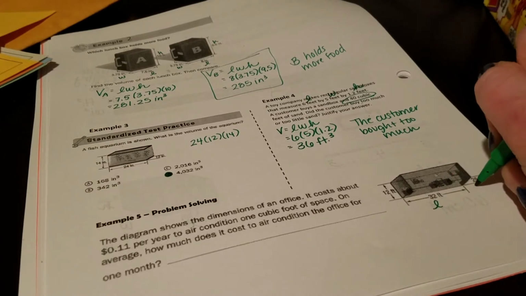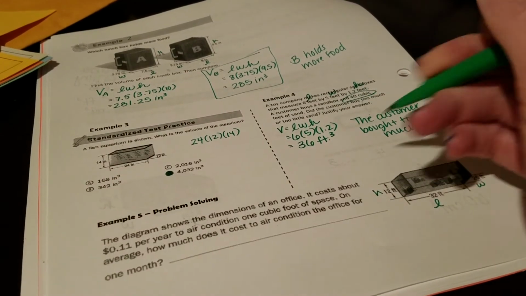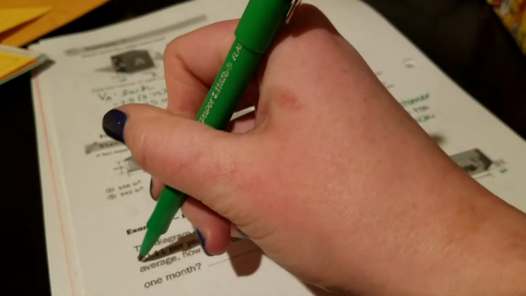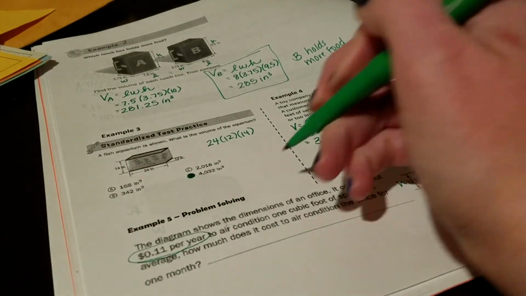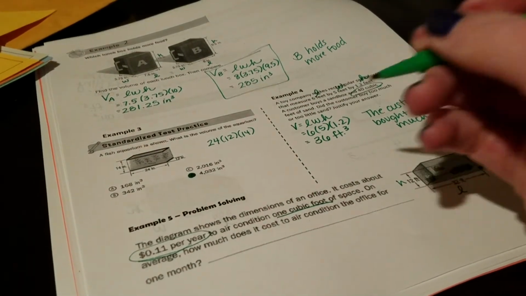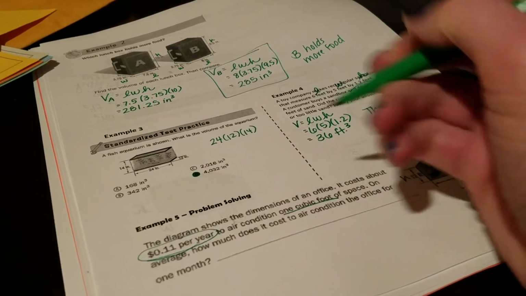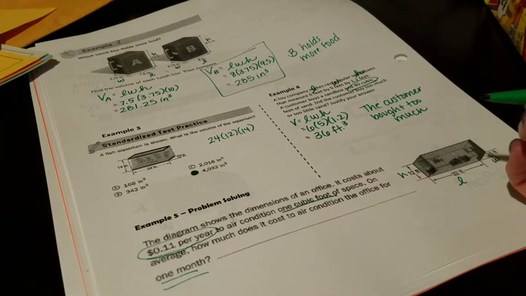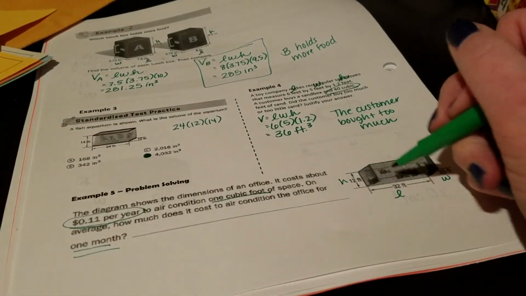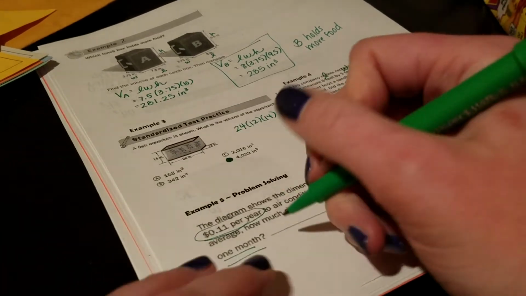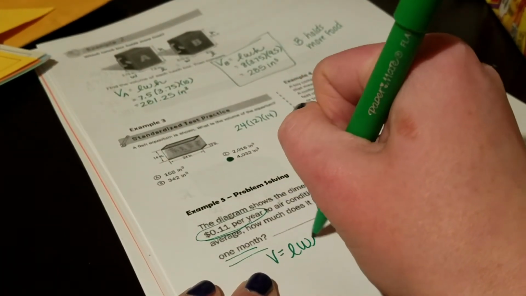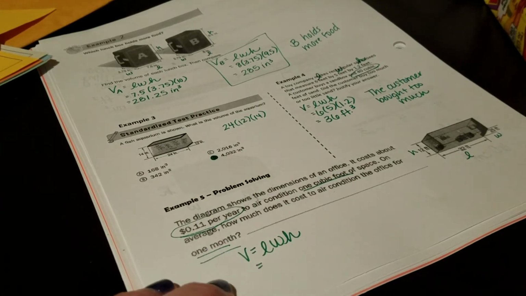In the next example, we have an office here. So here's my length, my width, and my height. It says it costs about 11 cents per year to air condition 1 cubic foot of space. On average, how much does it cost to air condition the office for 1 month? So air conditioning is going to fill the room, which means we're talking about volume. So length times width times height.